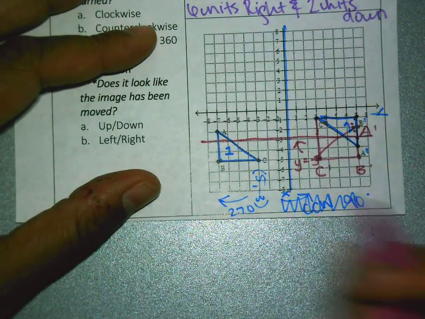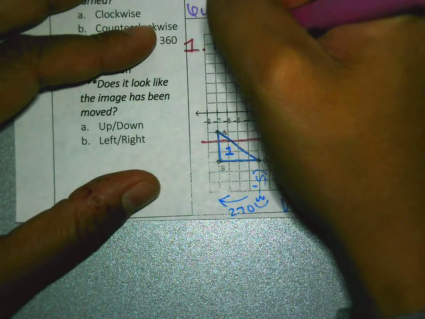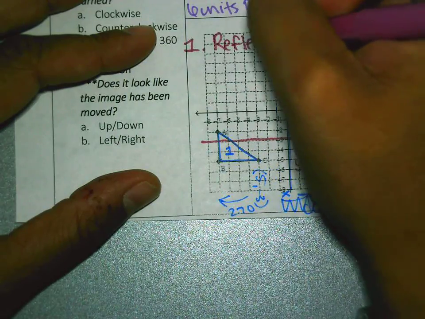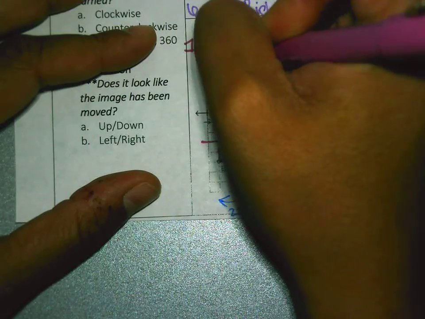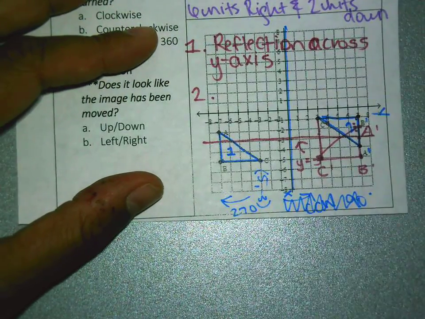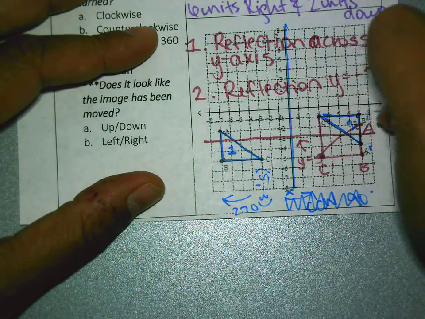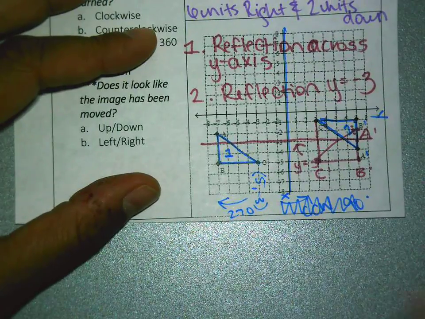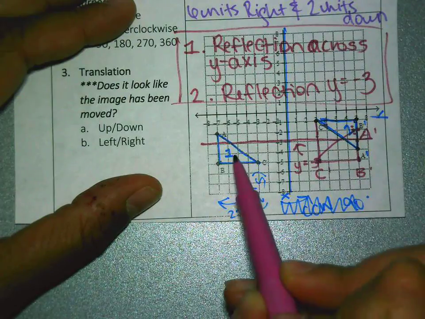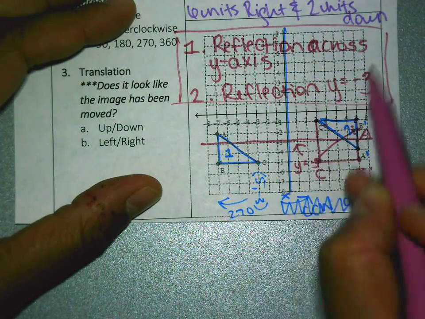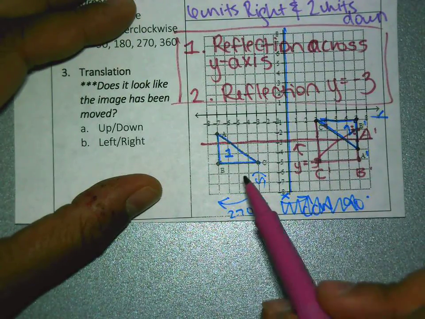So we could say that this image reflected first across the y-axis, and then again a reflection across y equals negative 3. There's probably another way we could have gotten to this image, but this is what made sense to me. These two reflections were the first thing that my brain saw. It's totally fine if you see something else as long as it works.